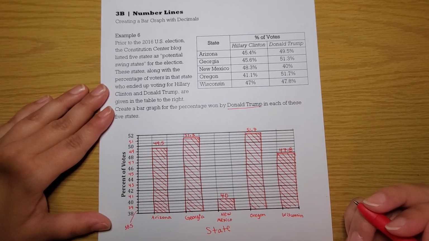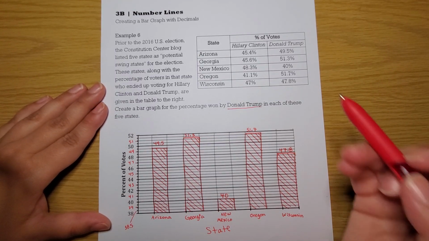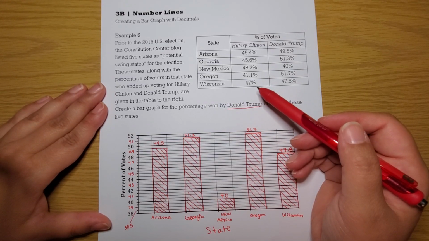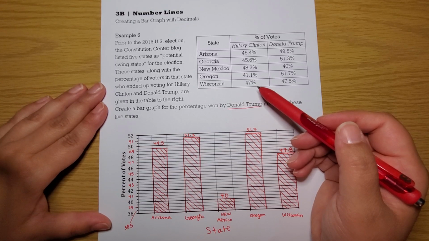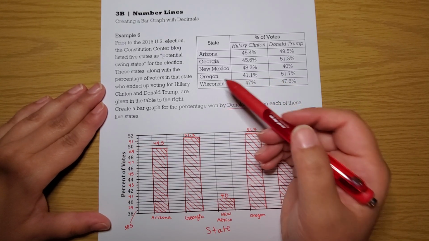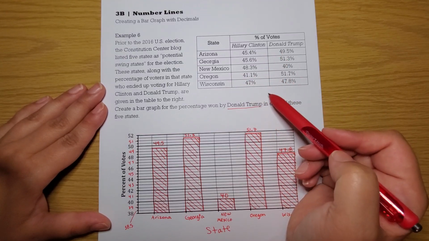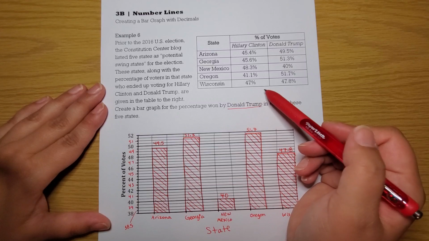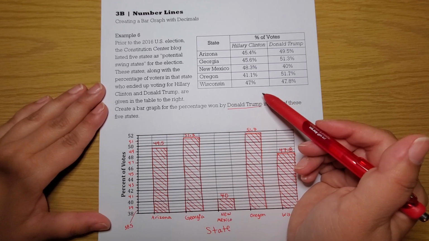And then for my title, I know it's probably going to involve Donald Trump. These are potential swing states, meaning the votes would be really close, which we can see they're all really close to 50%. So these are 2016 swing states.